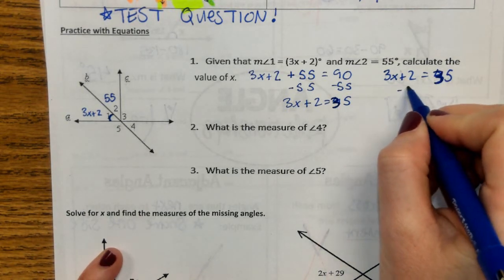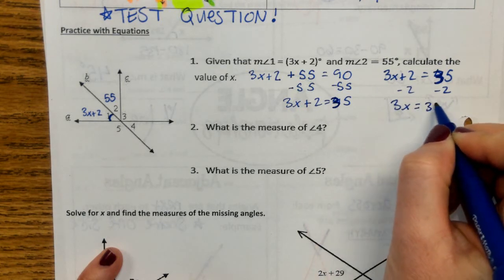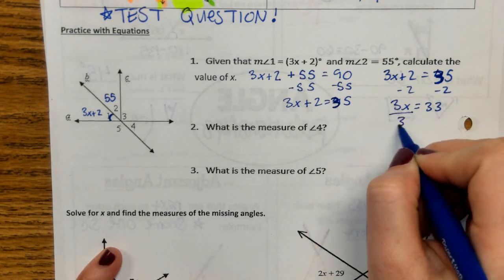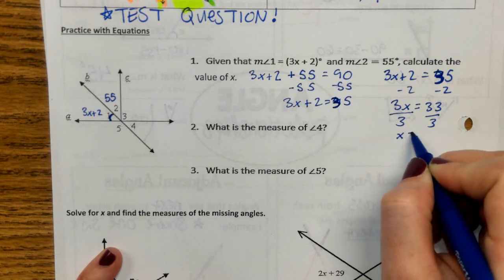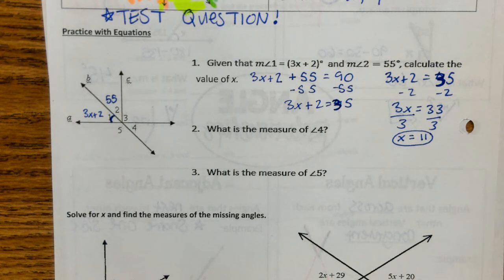Alright, so subtract 2 from both sides. 3x equals 33. Divide both sides by 3. 33 divided by 3 is 11. So x equals 11.